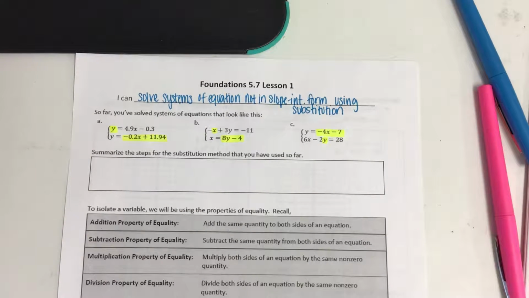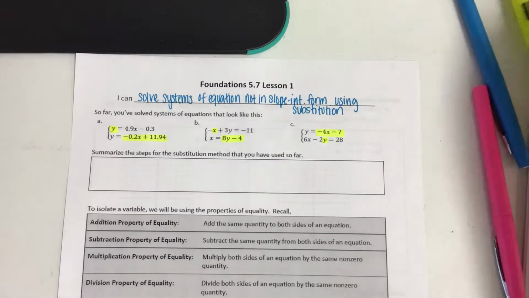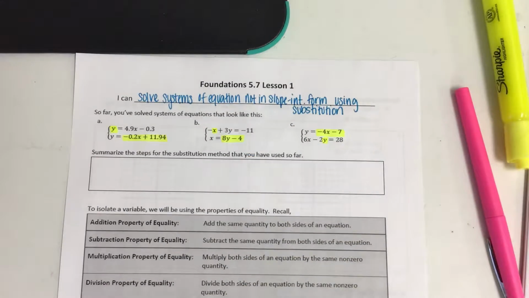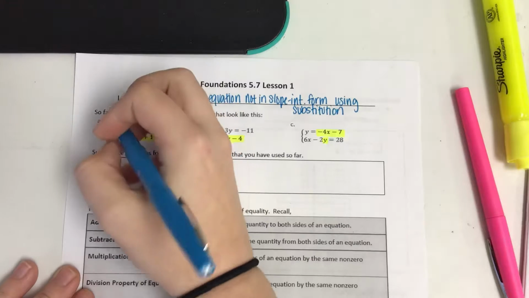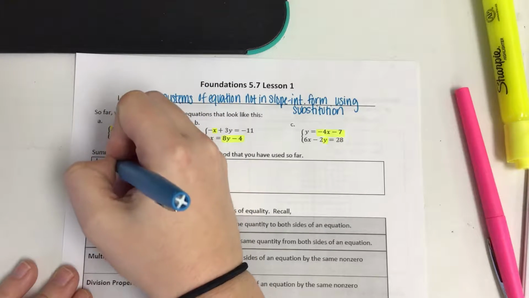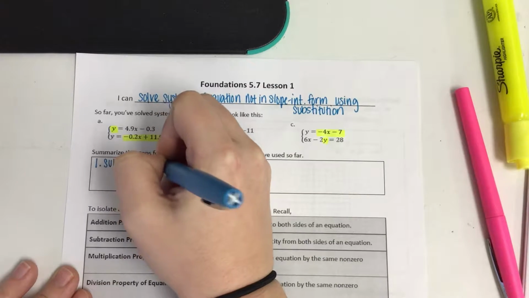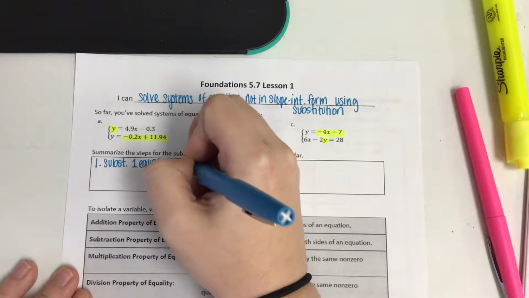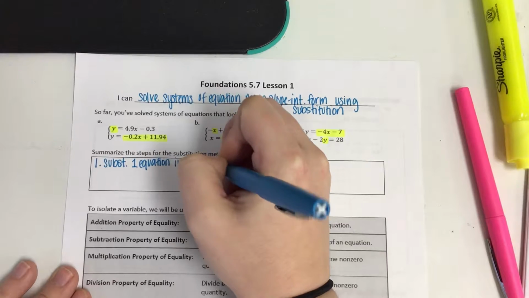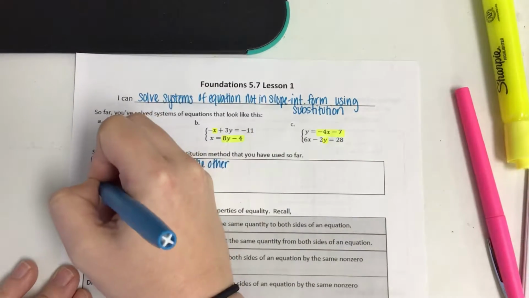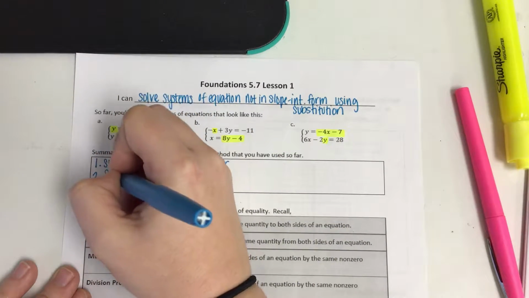It says summarize the steps for the substitution method that you have used so far. Okay, so step number 1, we substitute one equation into the other. Step number 2 was solve for one variable.